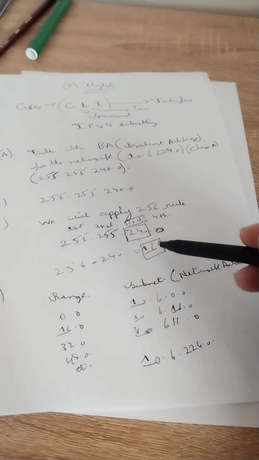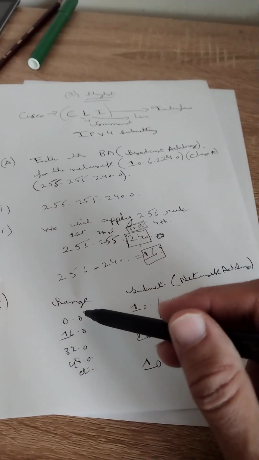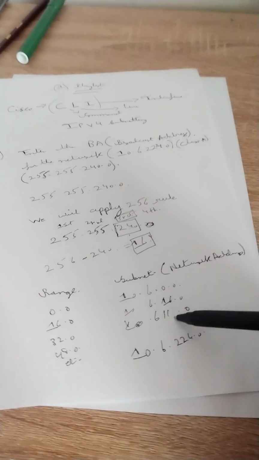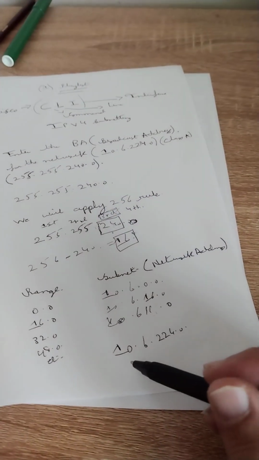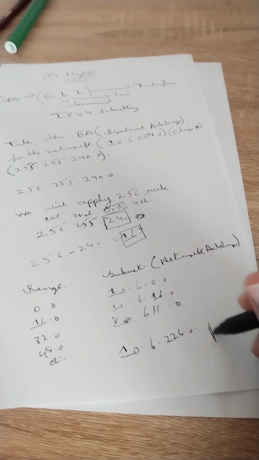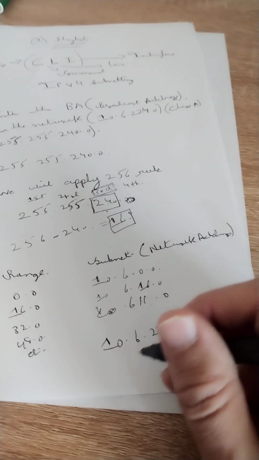So similarly, when we found out our range, which was 16, then we did it this way, and then we did it that way. Because our network was 10.6.224, we reached this point. Now, in order to find the broadcast address, we had to look at the next subnet.